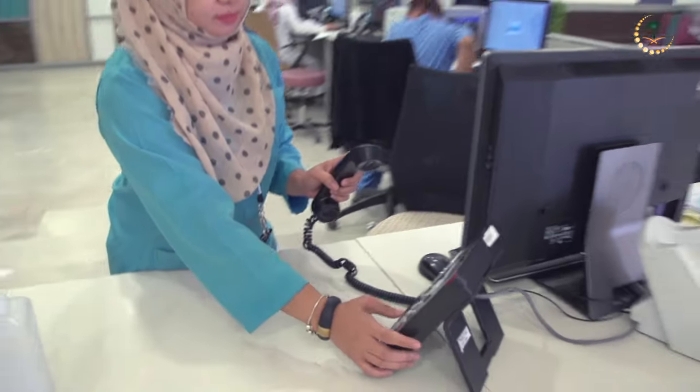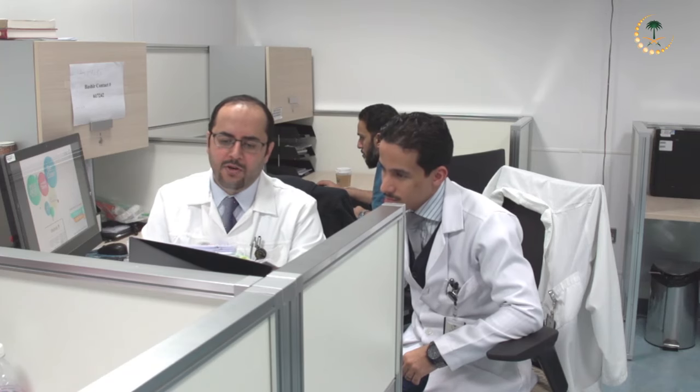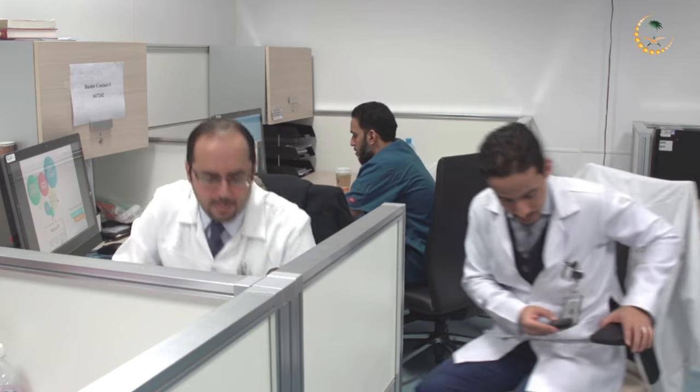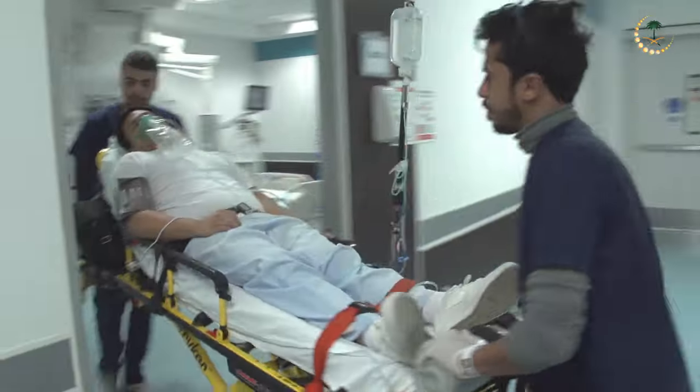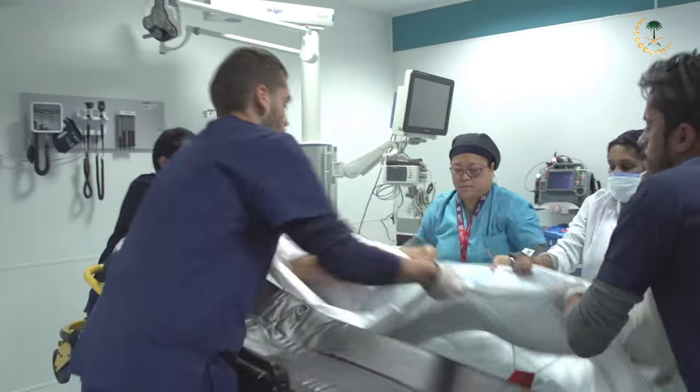Once code stroke is activated, a specialized team assembles to quickly assess the patient for suitability for intravenous thrombolysis using a clot-dissolving drug called tissue plasminogen activator, or TPA, which can be given within 4.5 hours of symptom onset.